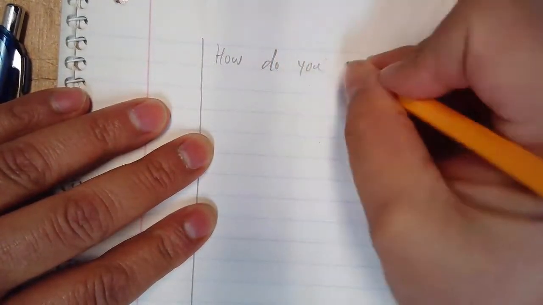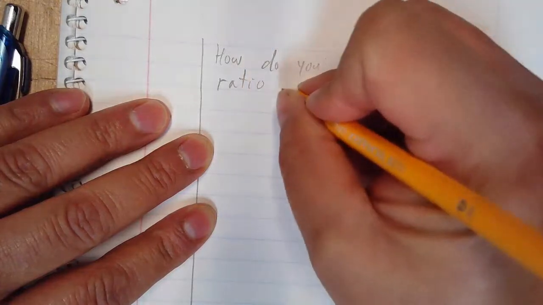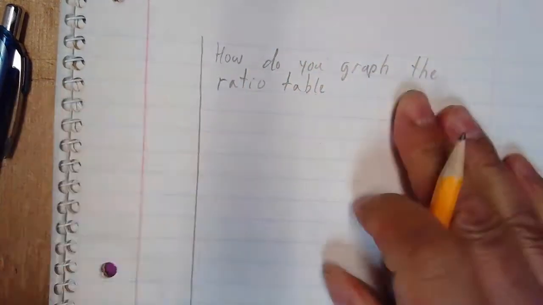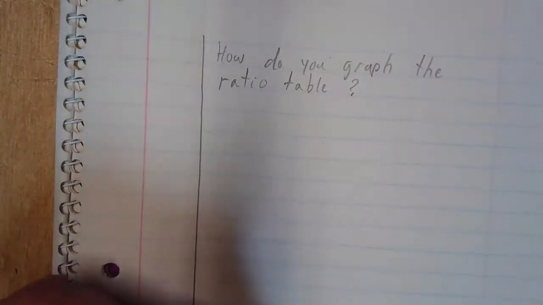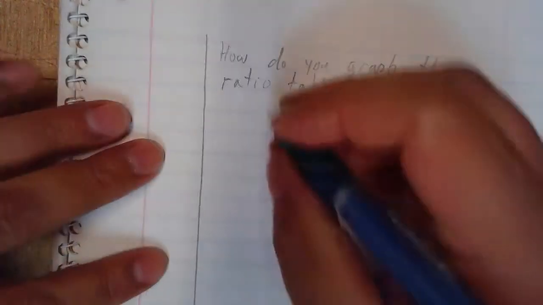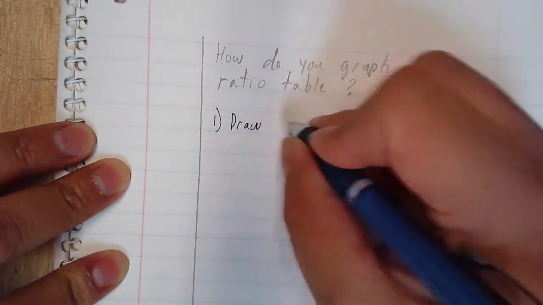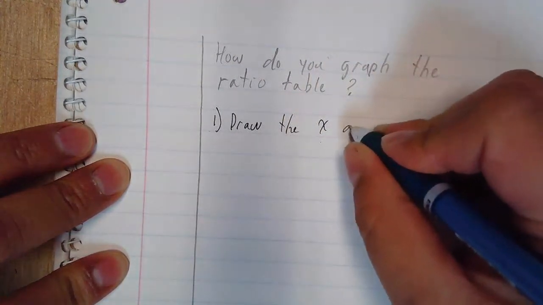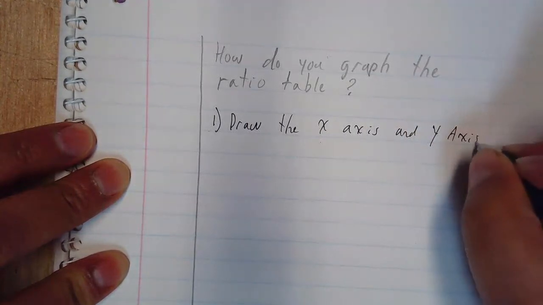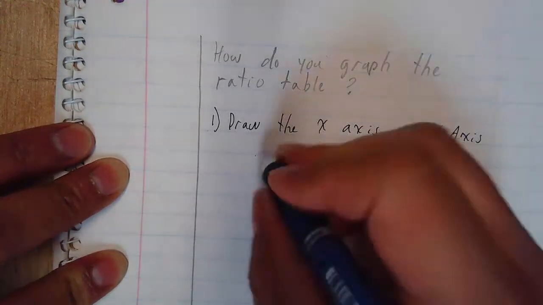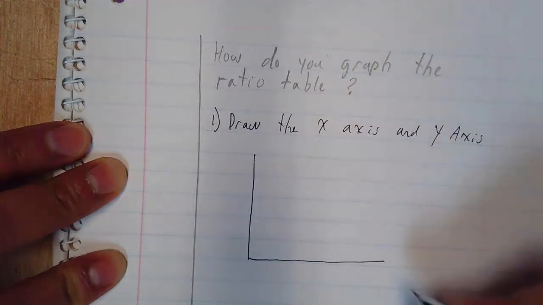How do you graph the ratio table? That's a fair question. All right. First thing you do, you draw the axes. Draw the x-axis and y-axis. If you are worried about drawing straight lines, by all means get a ruler. I'm not going to worry about it. I'm just going to do the best I can with this. And label it. Please label it.